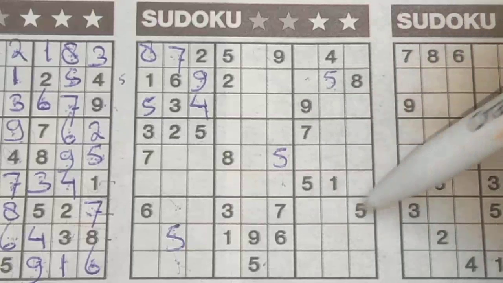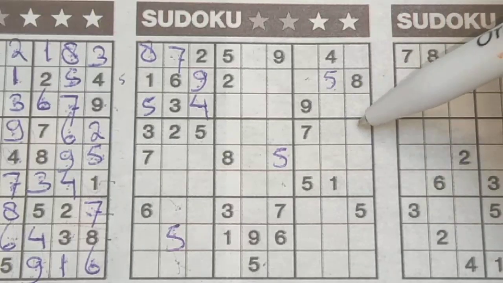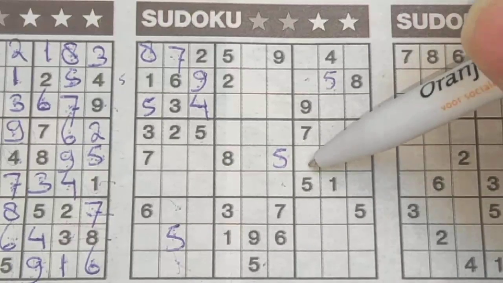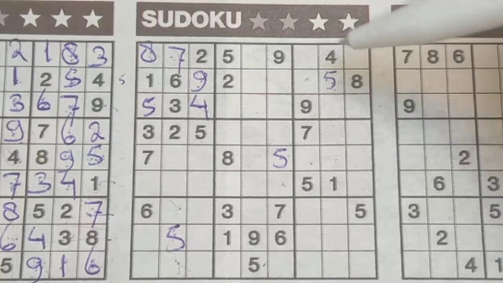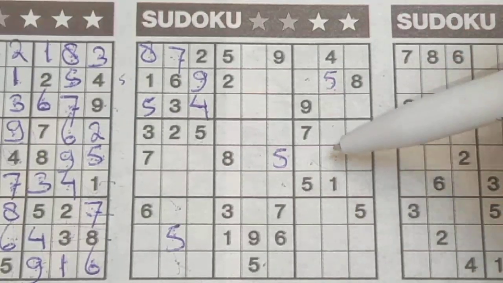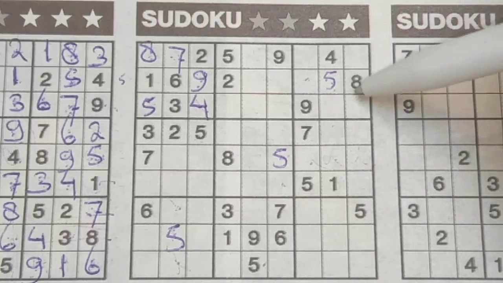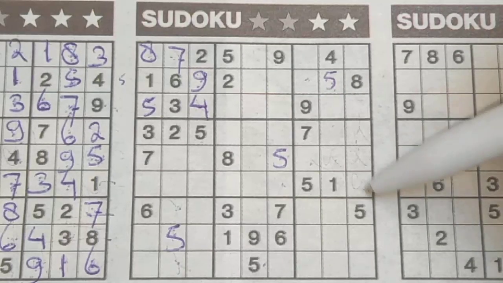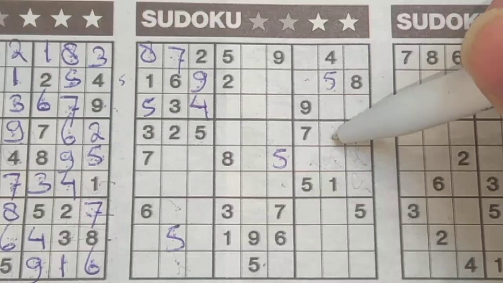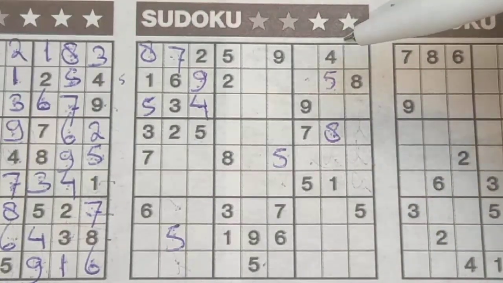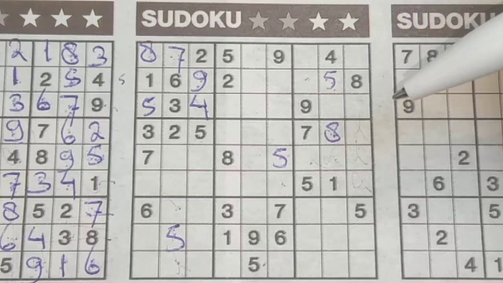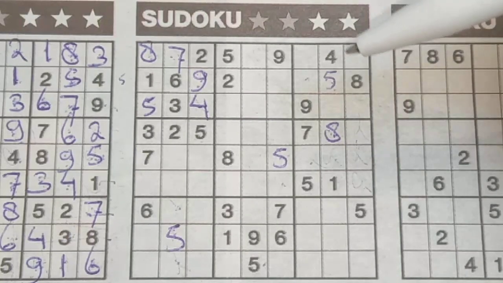In this big square, 1, 2, 3, 4, 5, 6 missing numbers. One of the missing numbers is an 8. We see an 8 here. No 8 in these 3 boxes. There an 8. No 8 in those 3 boxes. 1 box left for the 8, it should be this one. Then I cannot continue with the 8.